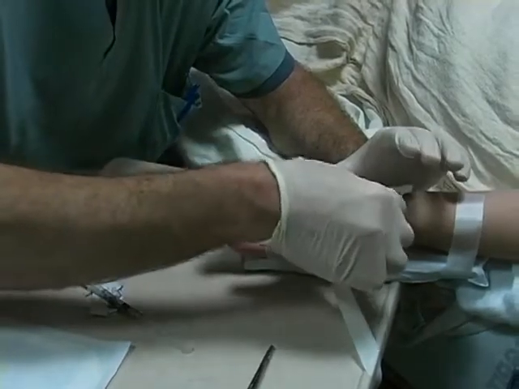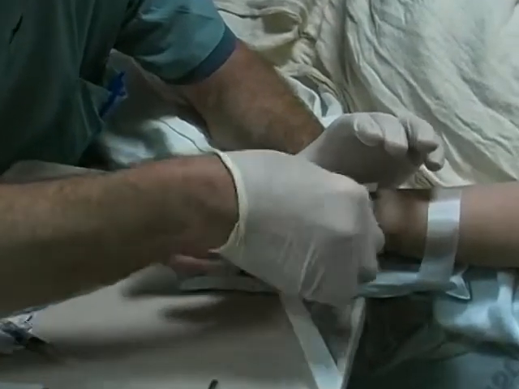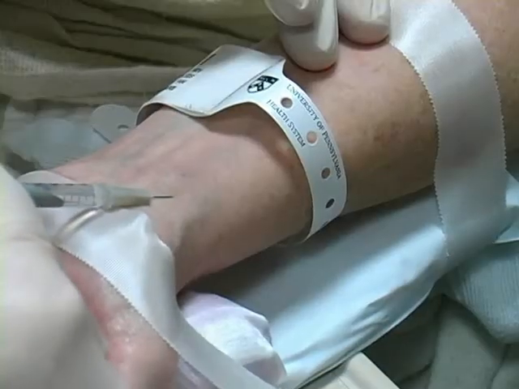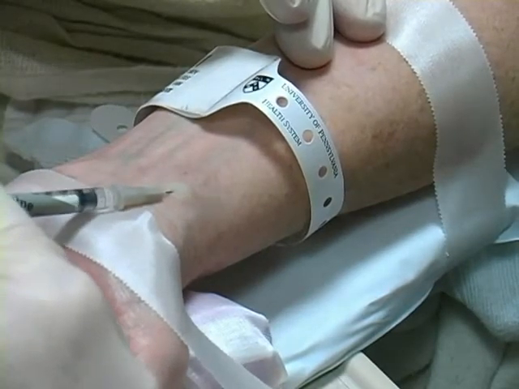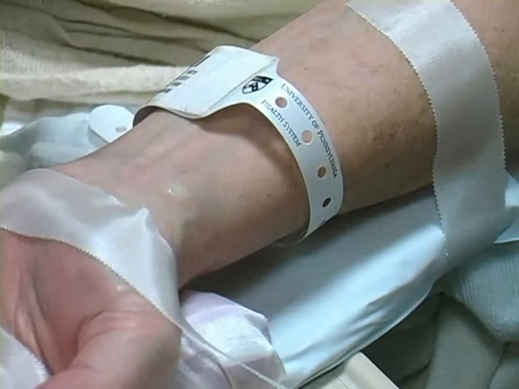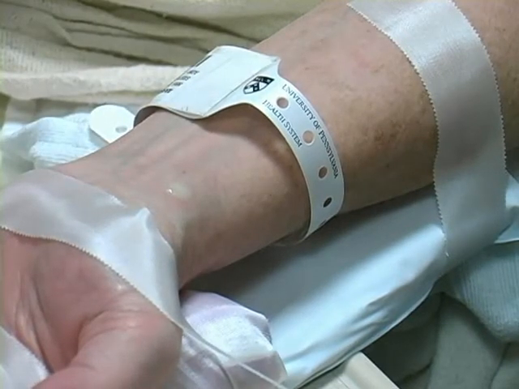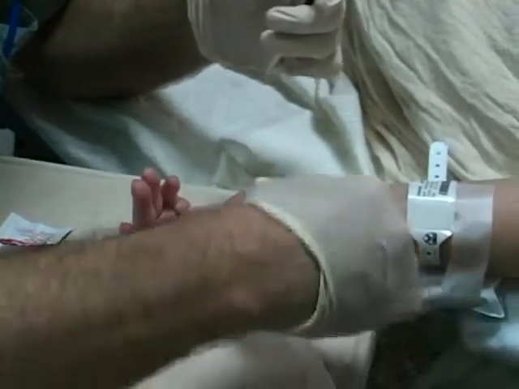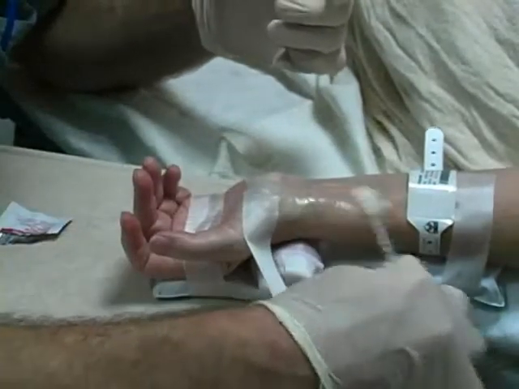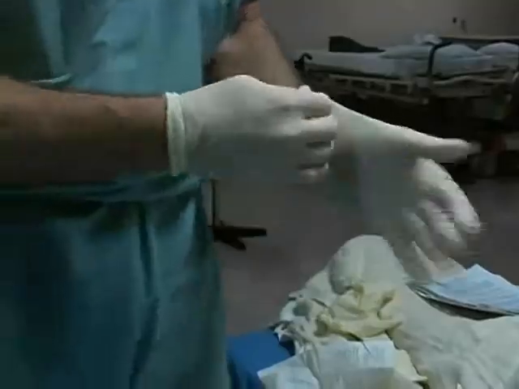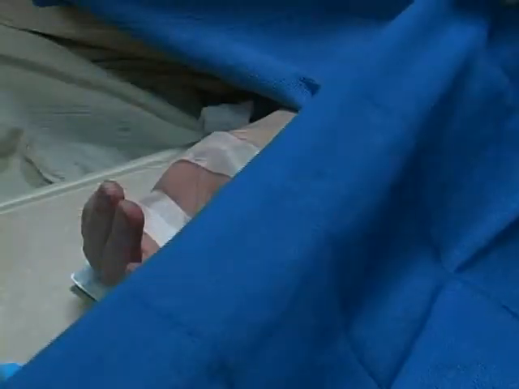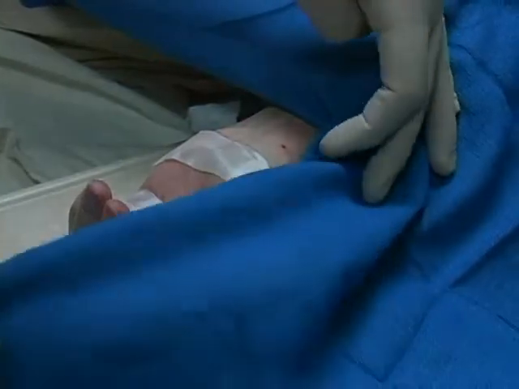Cleanse the interior wrist with an alcohol wipe. Using a 25-gauge needle, create a skin wheal over the insertion site using 1 milliliter of 1% lidocaine. Cleanse the wrist with sterile prep solution. Put on sterile gloves. Drape sterile surgical towels over the forearm and hand, leaving only the wrist exposed.